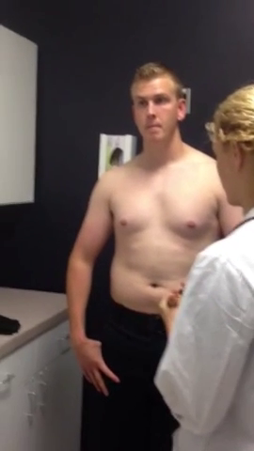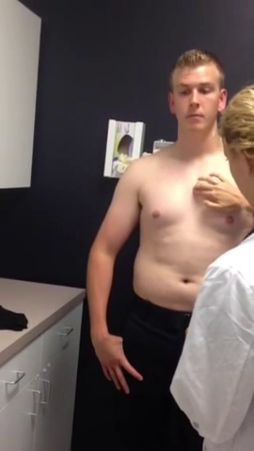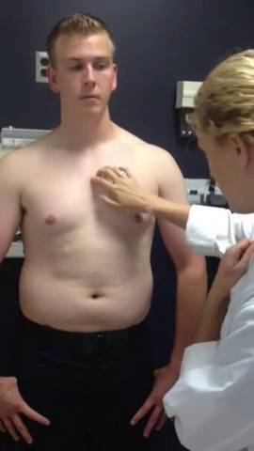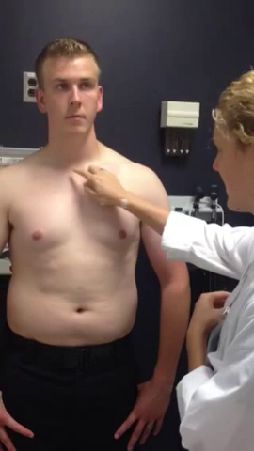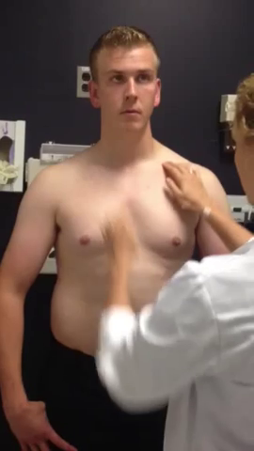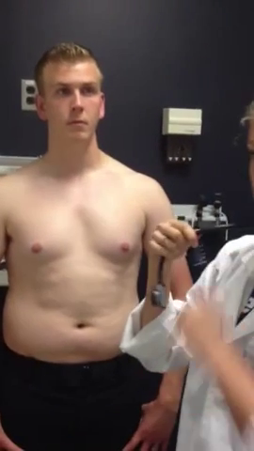Okay, so coming in, you can see that the patient's AP chest diameter ratio is 1 to 2. You can see the costal angle right here. You can feel for the angle of Louis right here. That's the angle between the manubrium and the body of the sternum. The suprasternal notch is right here. These are the clavicles. The trachea is on the midline. It's not pulling to either side, so that's really good.